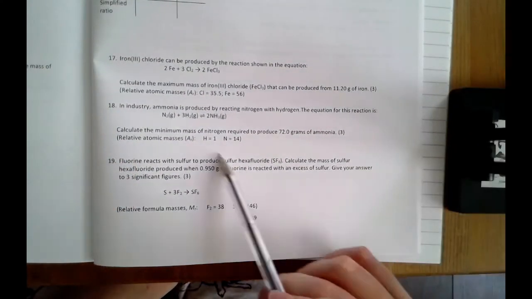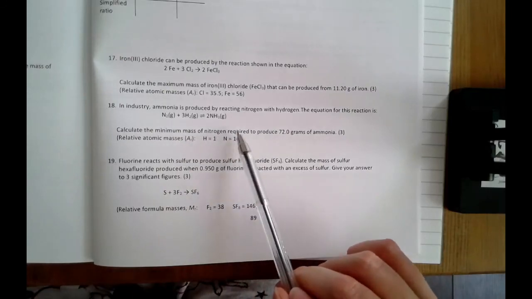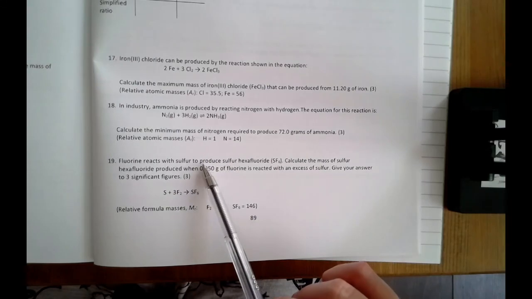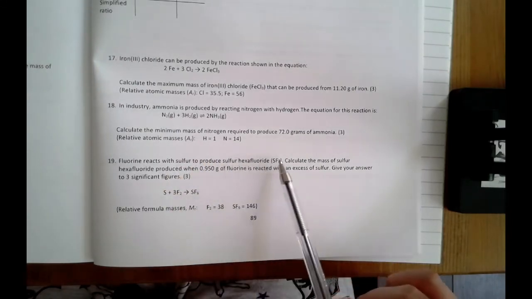So you may have noticed in some of these questions the way they phrase things. So here, calculate the minimum mass of nitrogen. It doesn't make a difference. You're doing it in exactly the same way. Down here, it just makes it longer.